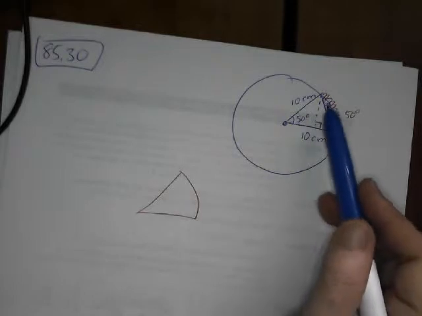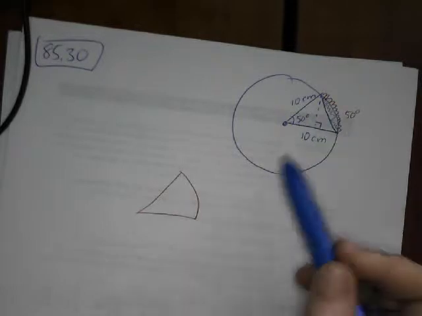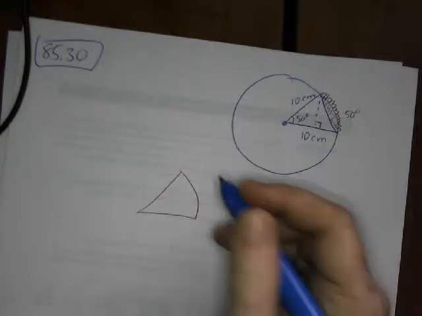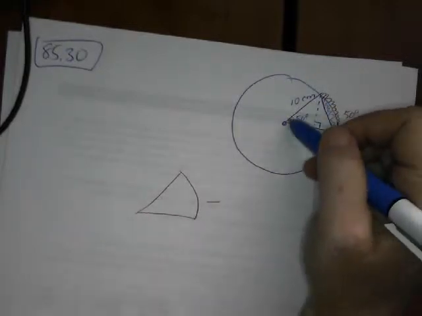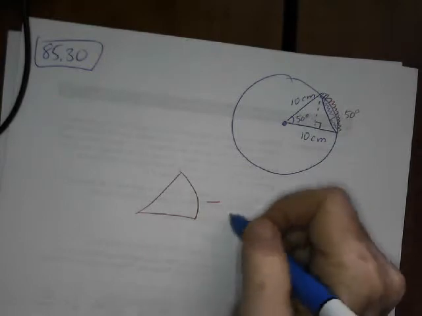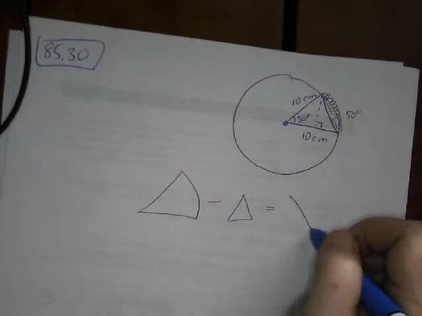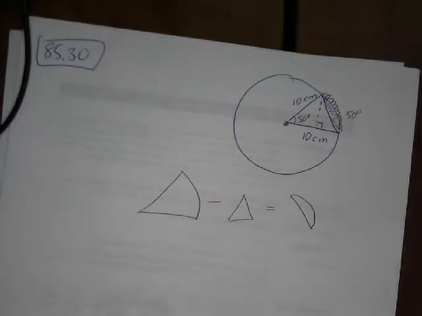So I could get the area of the shaded part by saying the area of the whole slice of the pie minus the area of this triangle. And that's going to equal this shape right here, if that makes any sense.